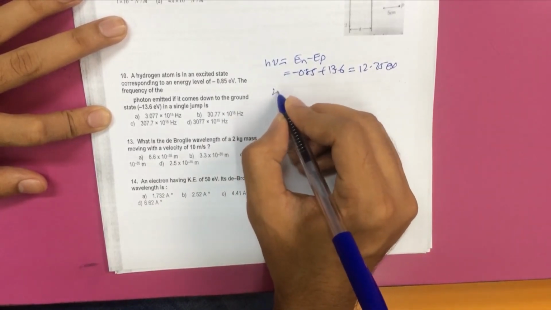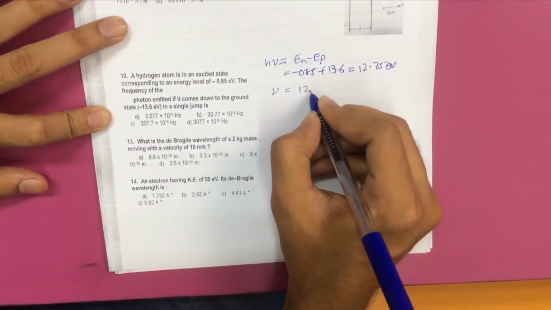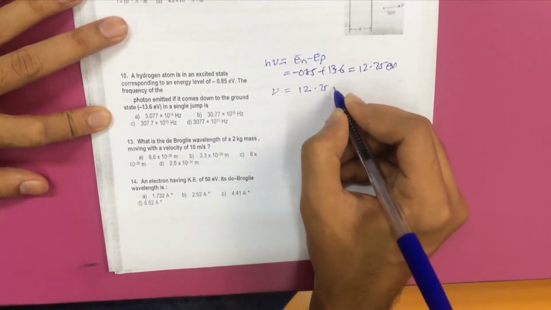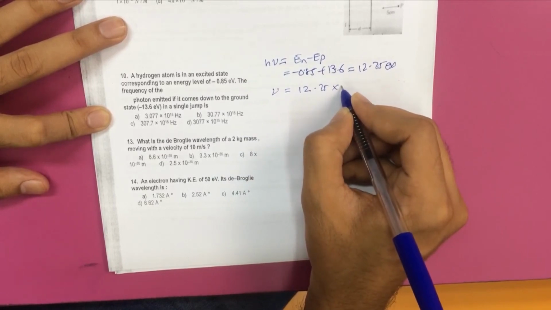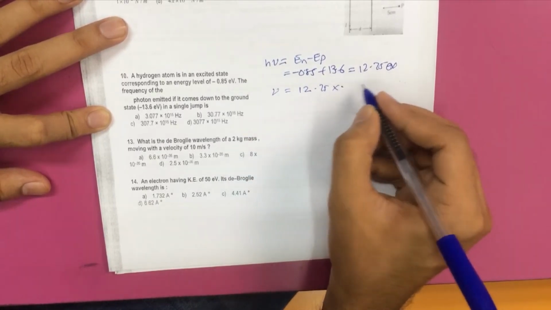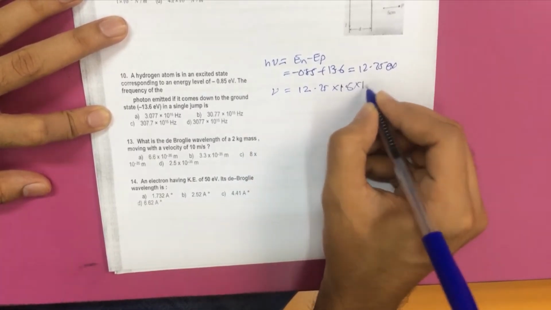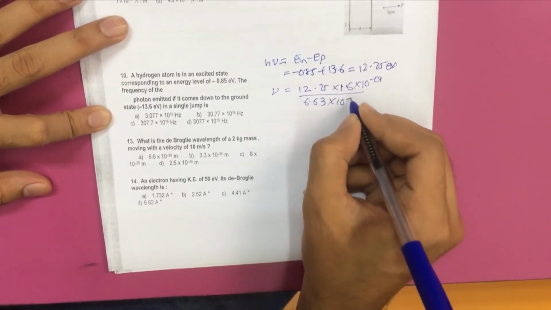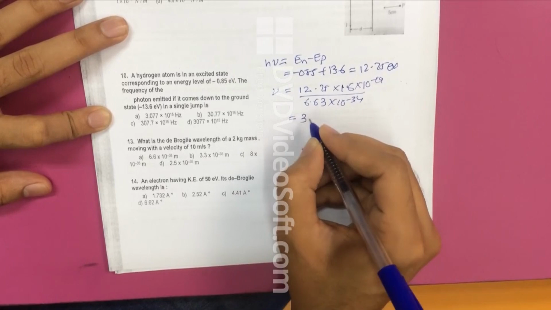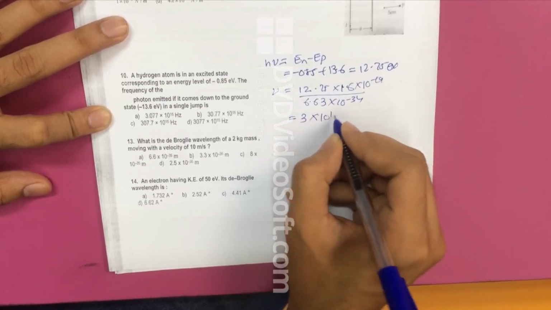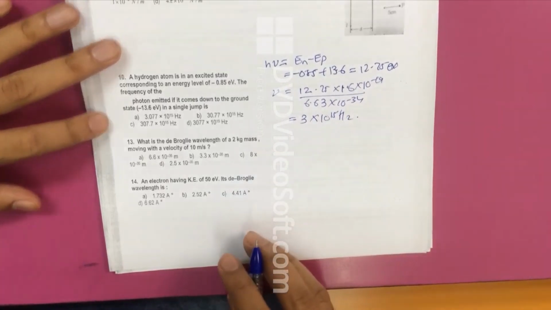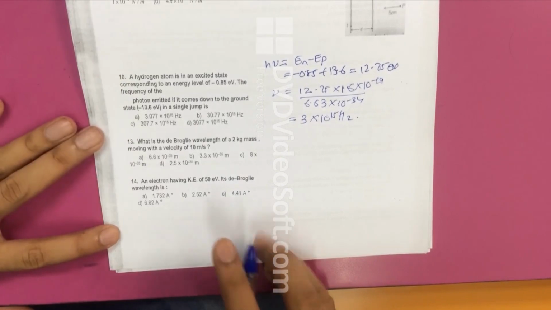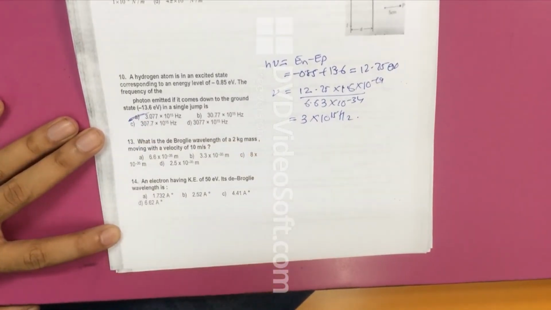So your frequency would be 12.75 eV, converting it to joules, multiplied by 1.6 into 10 raised to minus 19, divided by h, which is 6.63 multiplied by 10 raised to minus 34. Solving this will give you approximately 3 into 10 raised to 15 hertz. So your correct answer here would be option A.